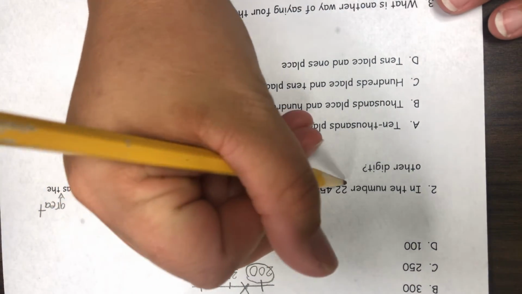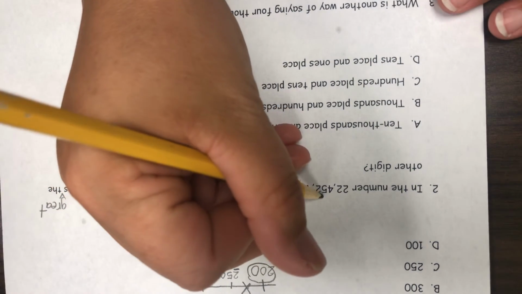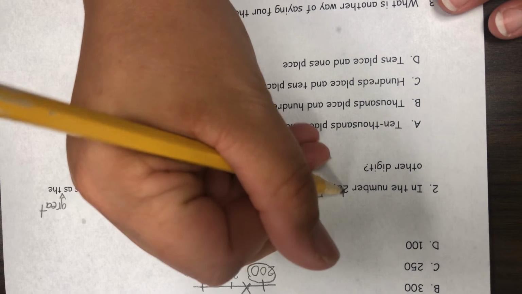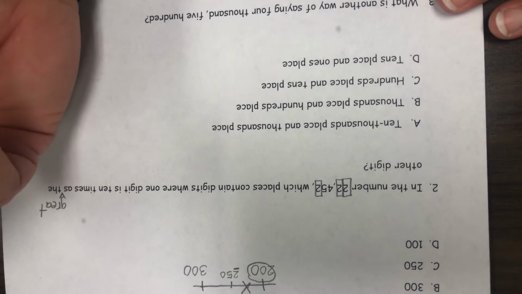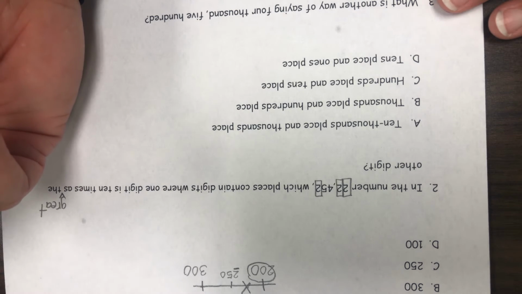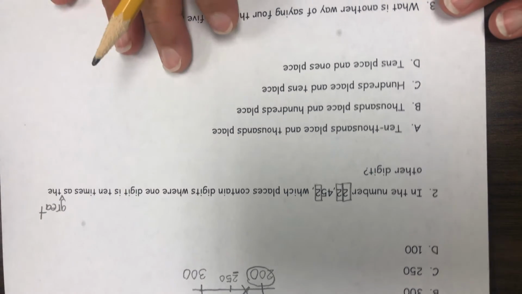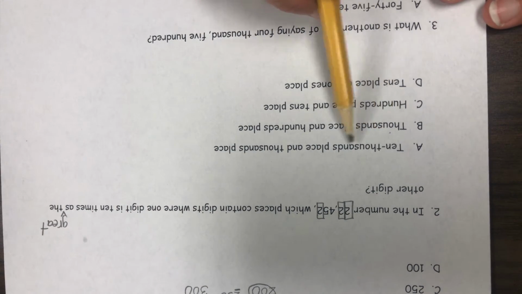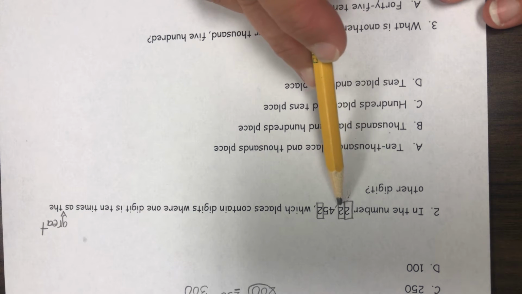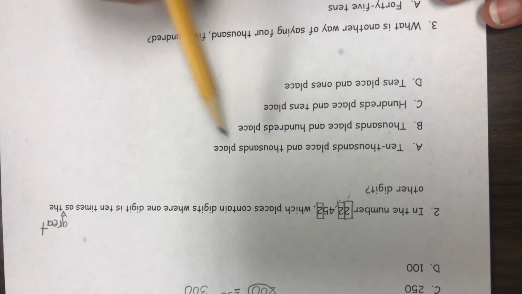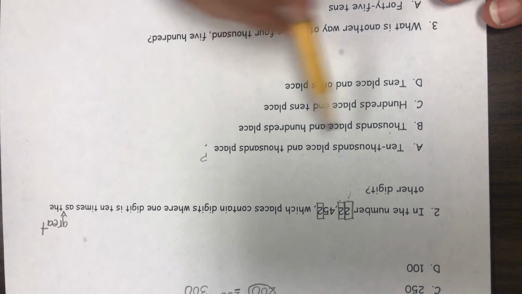So when I'm looking at this number, which digits are the same? I have 2, 2, and 2. I have 3 2's. So which one is directly to the left? Let's see, 10,000's place and thousands place, same digit, and they're right next to each other. That one looks pretty good.